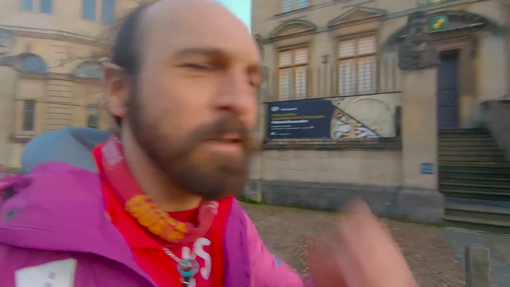But as well, we have to be slightly thankful. This is the Museum of the History of Science, and all the knowledge that builds the modern world, the knowledge that builds the camera that I'm speaking into, was kind of born in places like this. So you can't dismiss it completely. But right, let's walk around the corner.